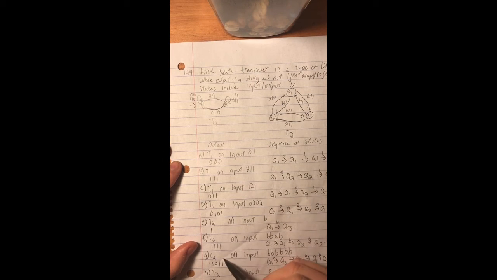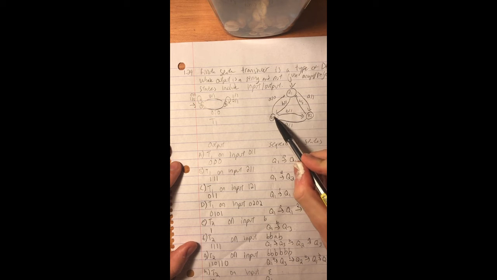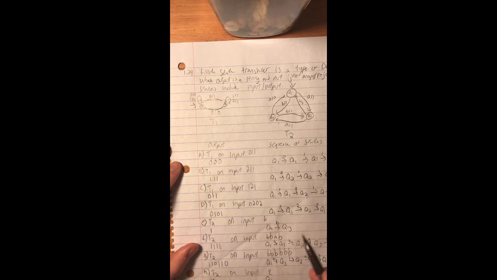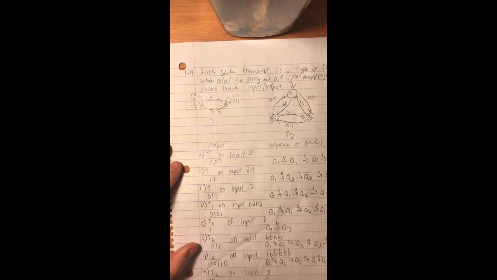And then we jump to T2. So for BBAA, it would go B to Q3 and output a 1, B to Q2 output a 1, B to Q1, no, I meant A, back to Q3 output a 1, and then B again to Q2 output a 1. So that would be the output.